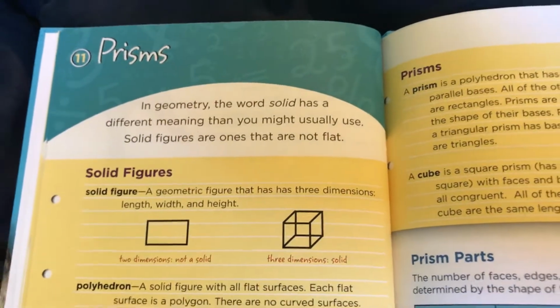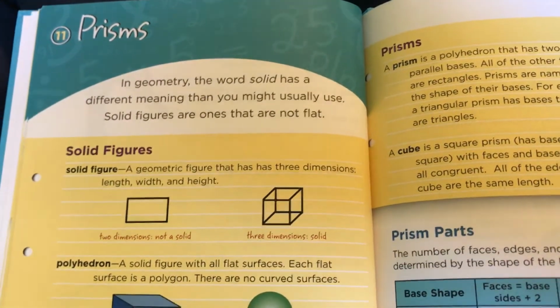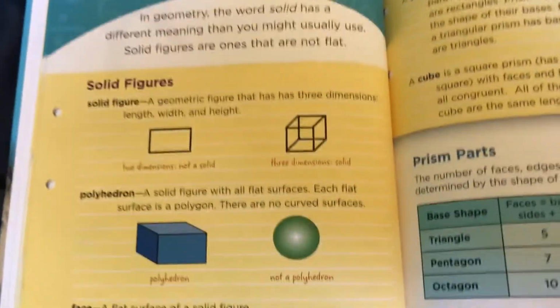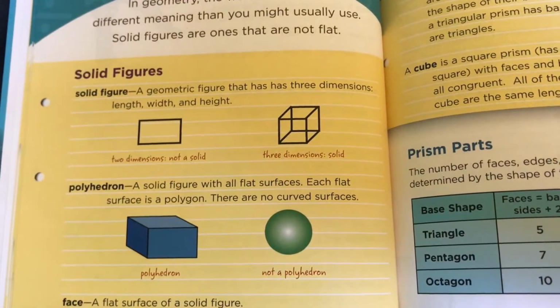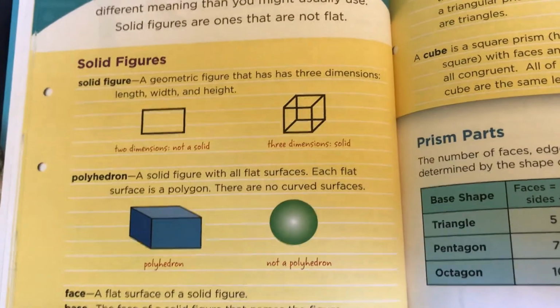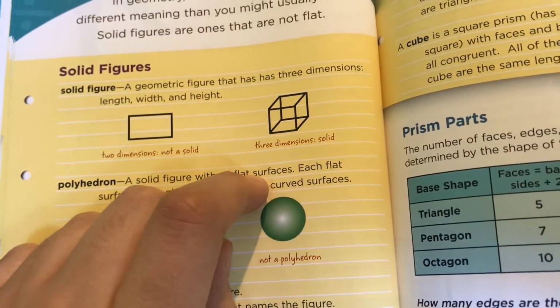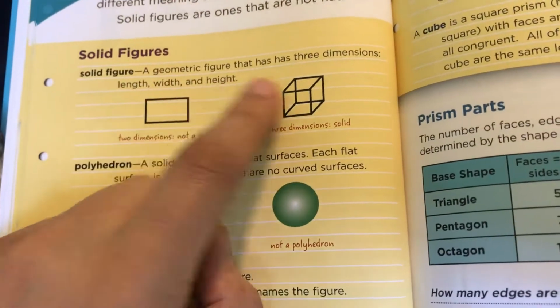11. Prisms. In geometry, the word solid has a different meaning than you might usually use. Solid figures are ones that are not flat. Solid figure: a geometric figure that has 3 dimensions: length, width, and height. 2 dimensions is not a solid. 3 dimensions is a solid. Okay? Length, width, and height.